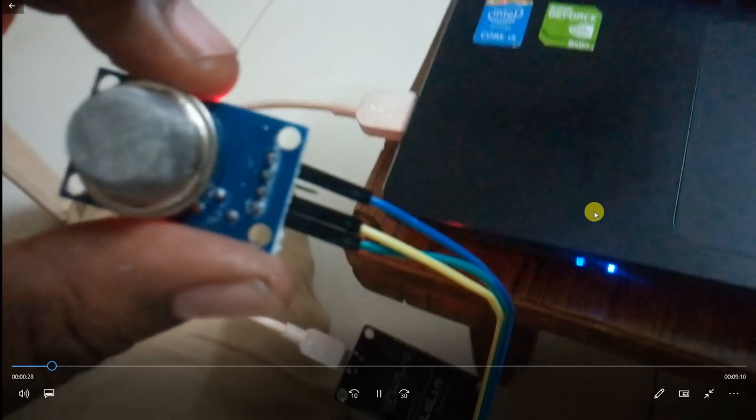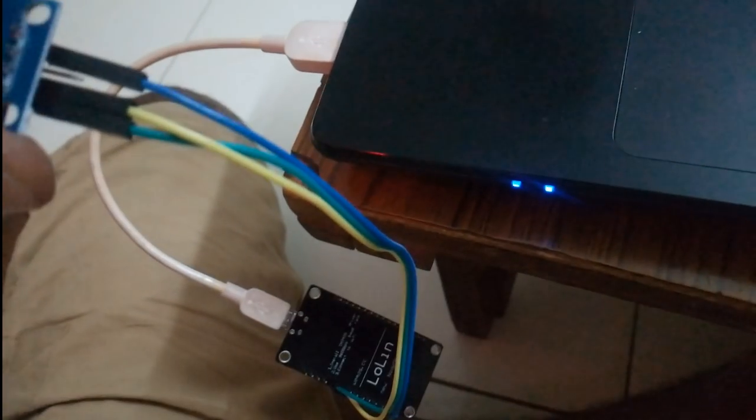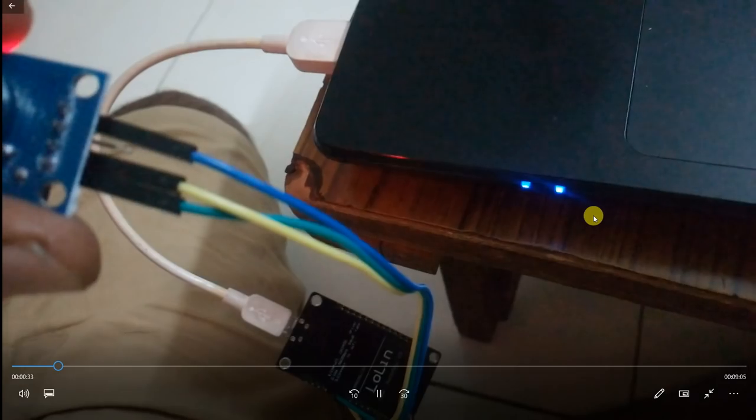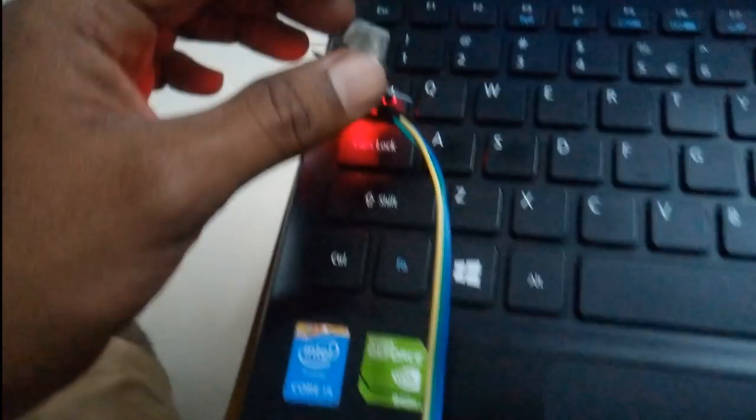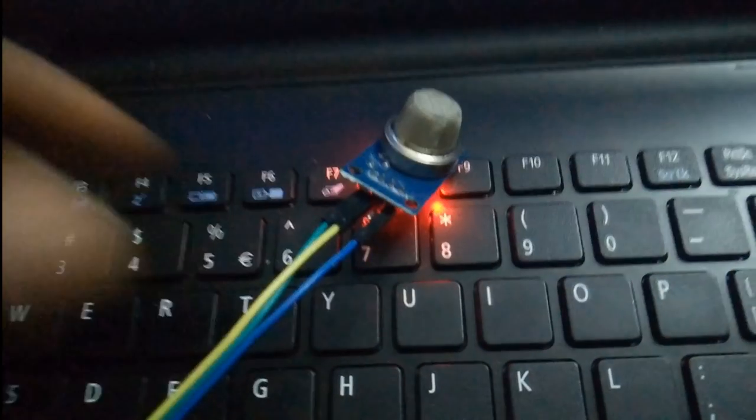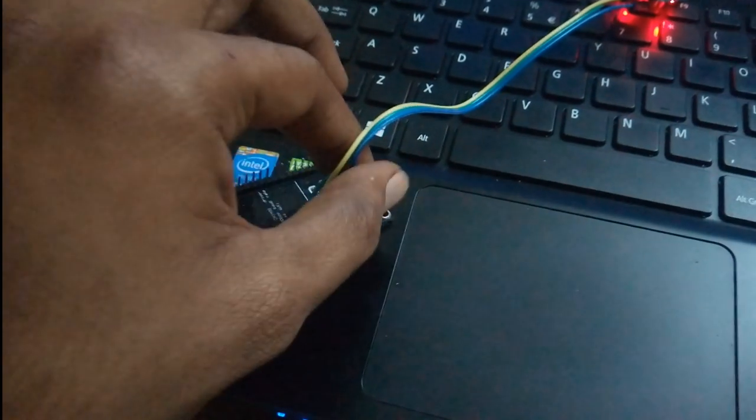The MQ05 to NodeMCU connection is all explained in my previous videos. If you have any queries there, you can look into it to get a clear understanding. It has 4 pins, out of which 3 pins are used here. I am going to use the analog pin, which will help me collect the gas data from the existing environment into my NodeMCU. And I am going to use the cloud, which is Adafruit cloud, to help you understand the concept of MQTT publish.